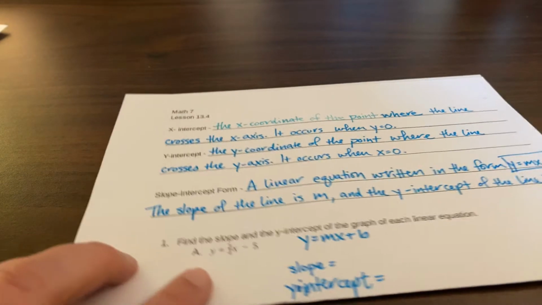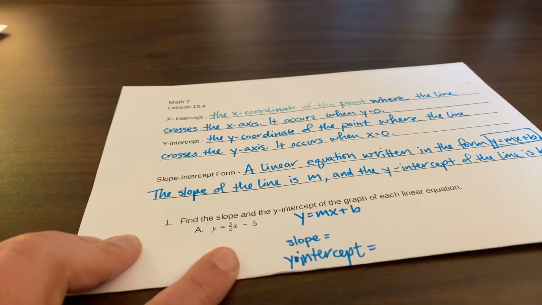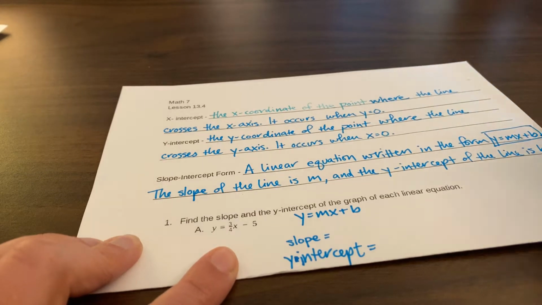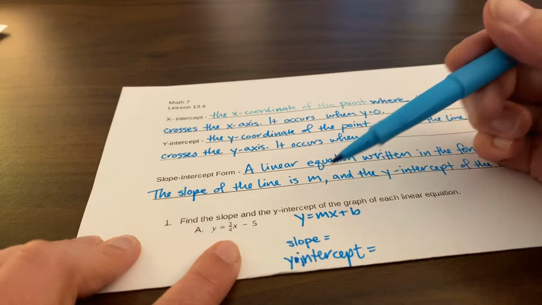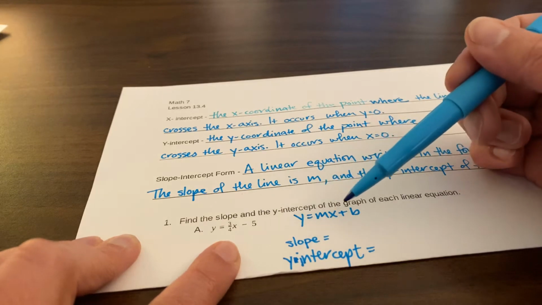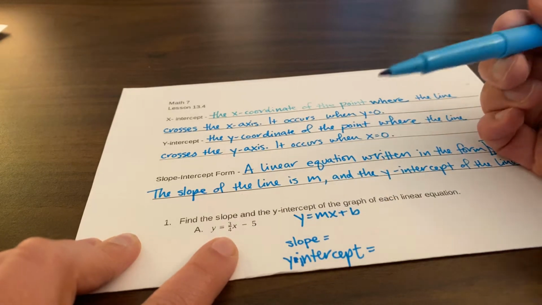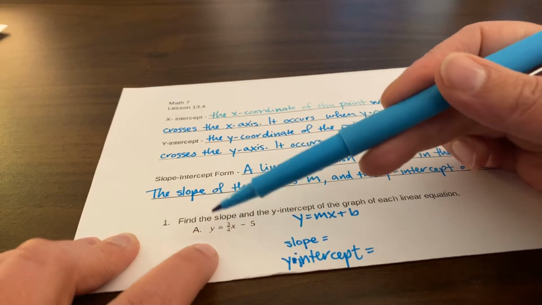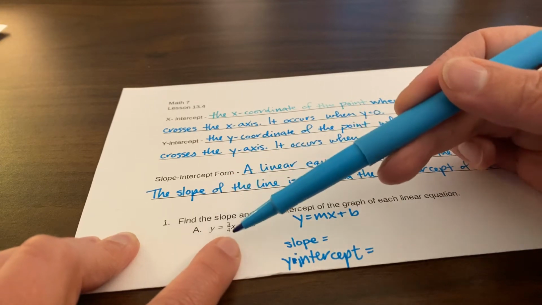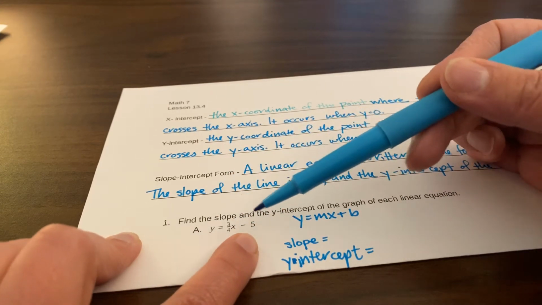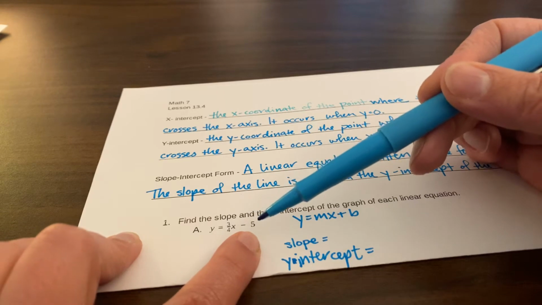So we have this equation here, y equals 3/4 x minus 5. Is this in the form y equals mx plus b? Yes, because there's y by itself, there's a number in front of the x, and then there's a plus or a minus sign and another number.